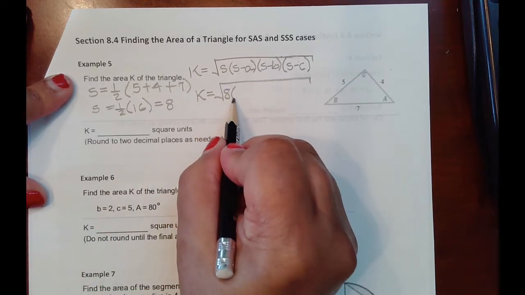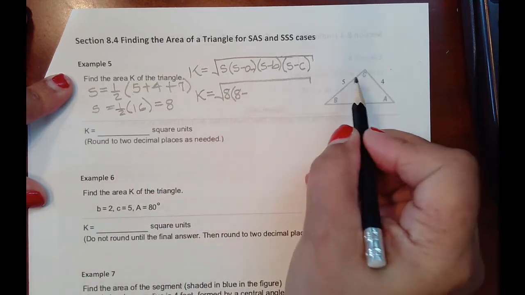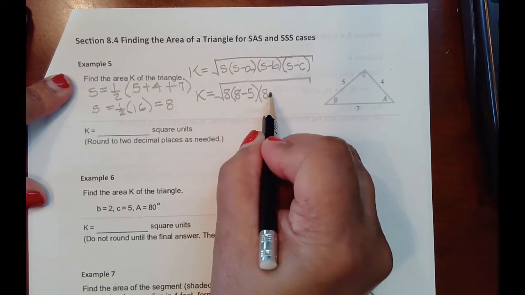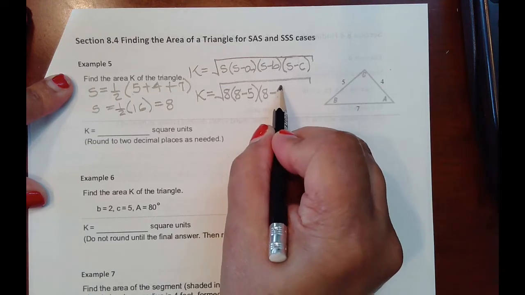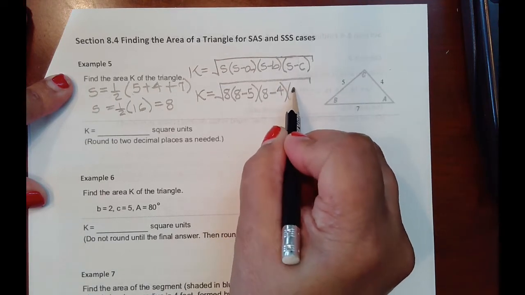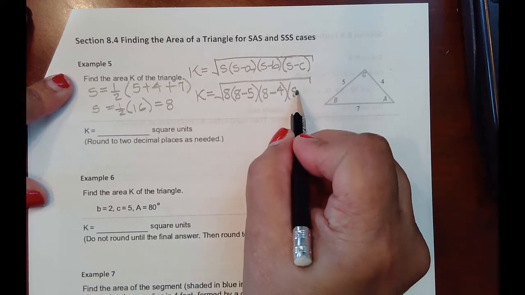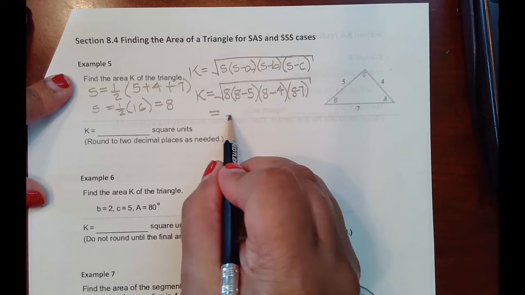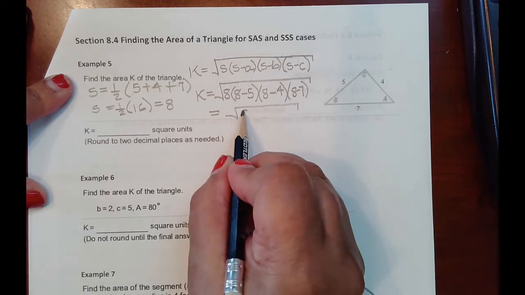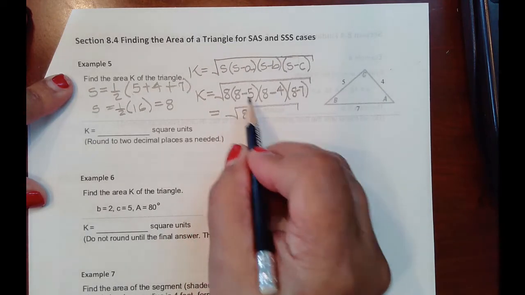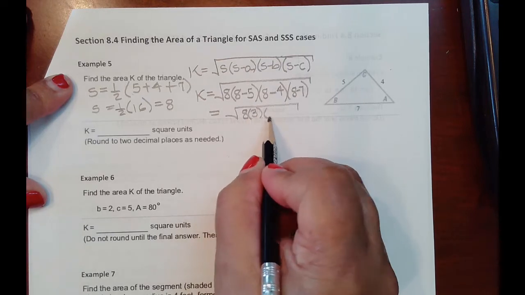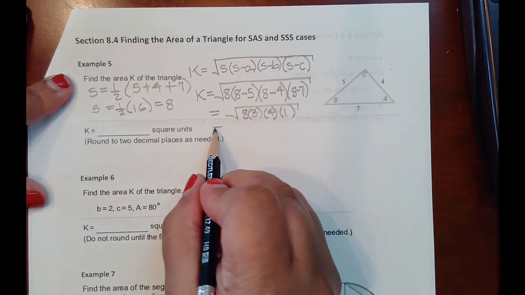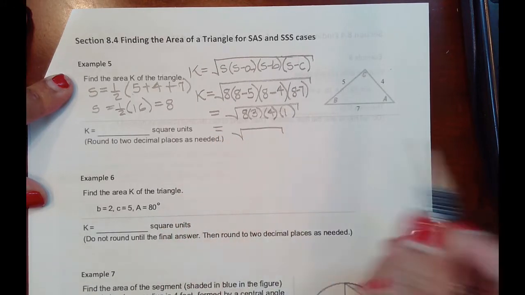So it's 8 by itself, then it's 8, take away one of the sides, 8, take away the next side, doesn't matter what order you do them in, and 8 minus that remaining side. I would get a single number. You have to get a single number underneath this radical first before you take the square root. So it's going to be 8 times 3 times 4 times 1.